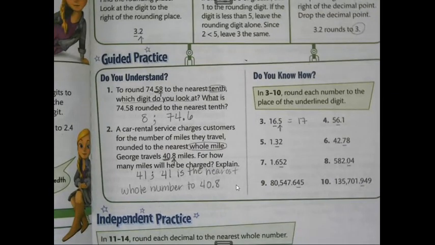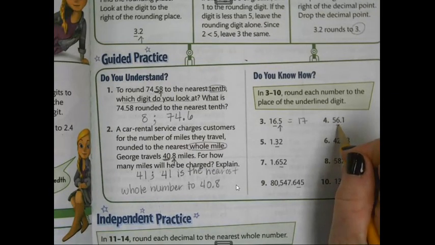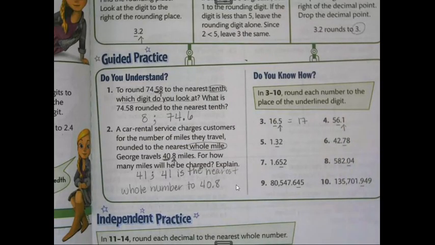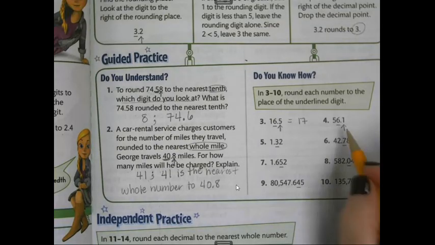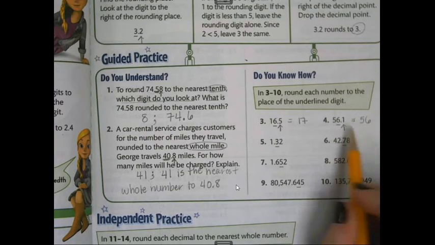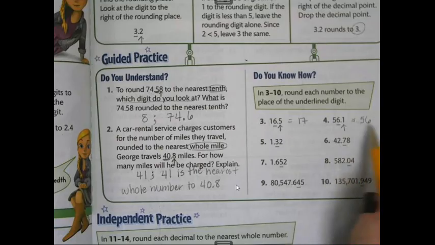Number 4, 56 and 1/10. We're rounding to the nearest ones, so we want to know, is this number closer to 56 or is it closer to 57? The digit to the right of the underlined digit, our rounding digit, is a 1. Guys, that is 4 or less. So we would leave this number 56. 1/10 would be a lot closer to 56 than to 57. It'd be 9/10 away from 57.